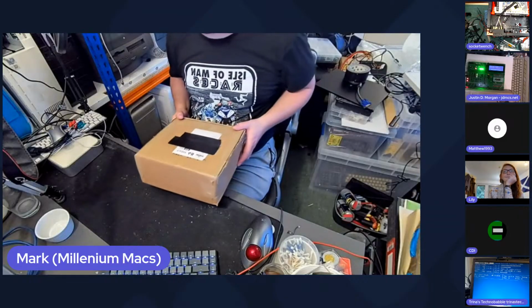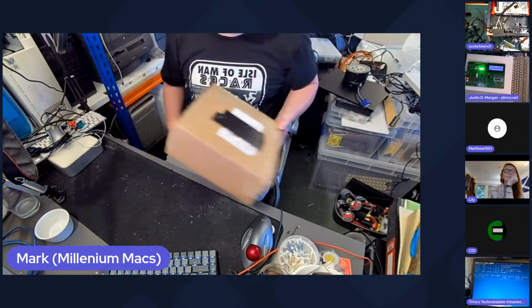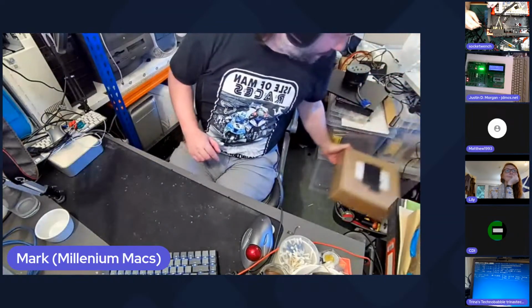You don't get silly orange man tax. Exactly. So that's that box. That's all full of SE30 and other miscellaneous, yeah.